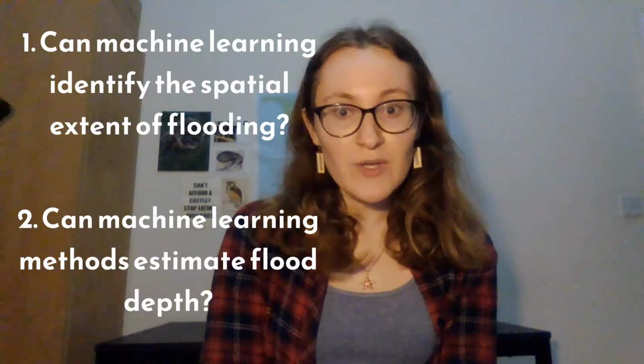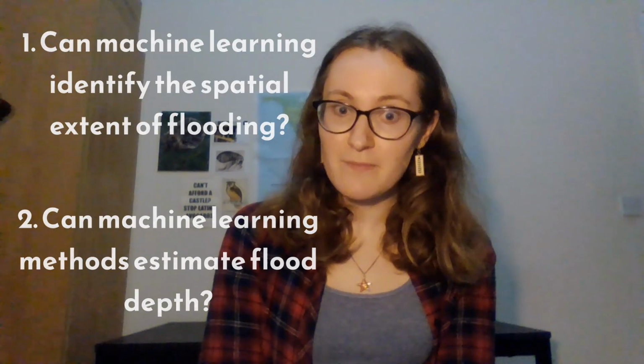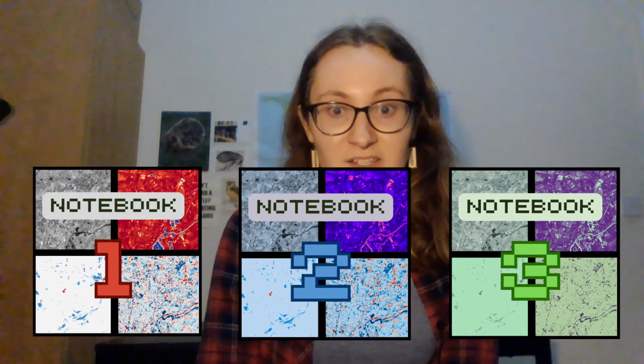And second, can we go beyond flood extent and estimate something more physically meaningful? Flood depth. To answer these questions, I developed a 3-notebook workflow that combines Sentinel-1 radar data, Sentinel-2 optical imagery, terrain information, and several machine learning approaches.